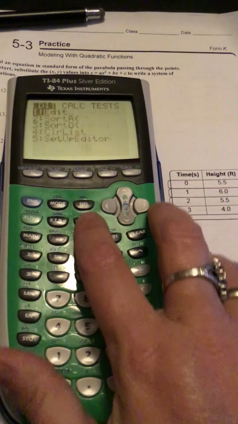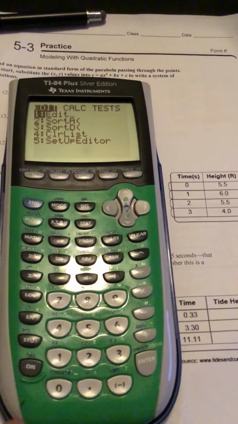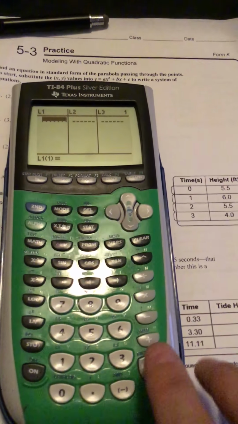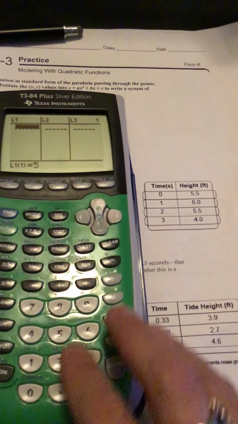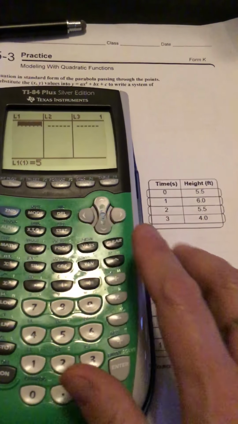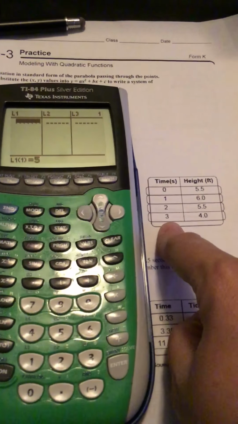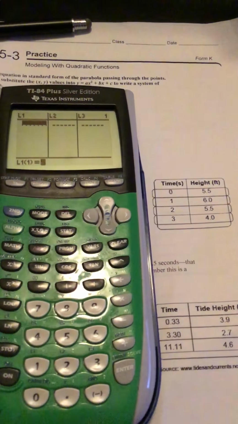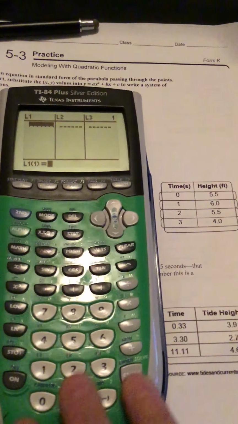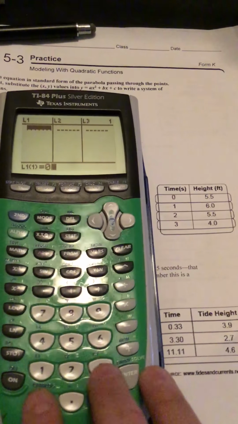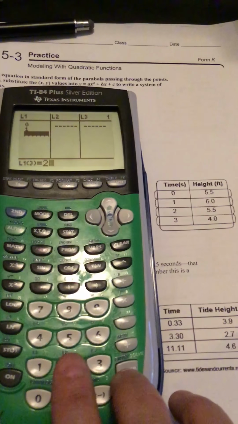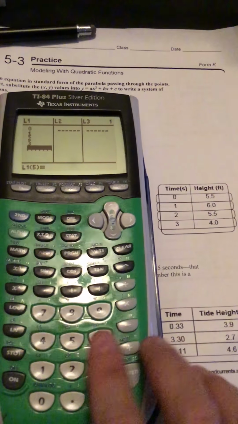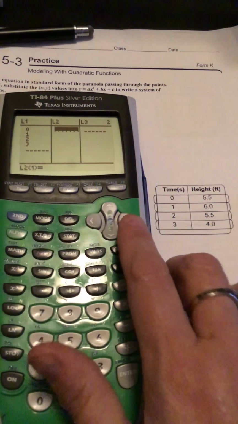So we're going to go stat and edit 1. We're going to do our x's, which is our L1. So we're going to do 0, and then 1, and 2, and 3. Okay.